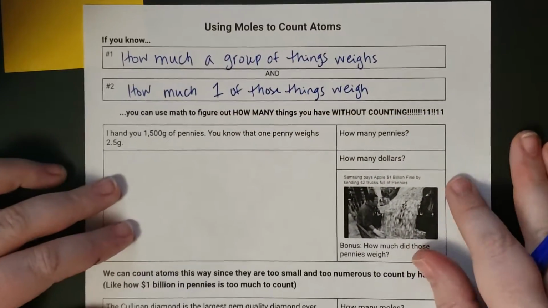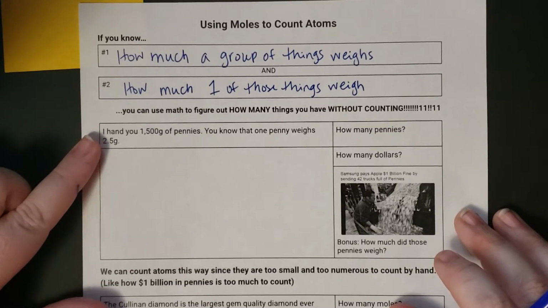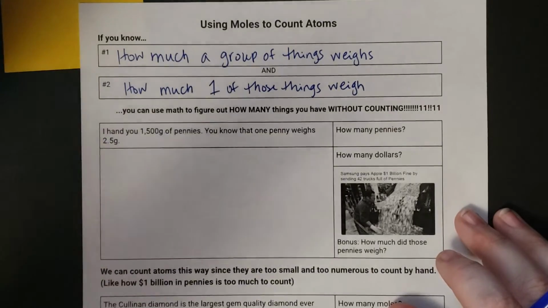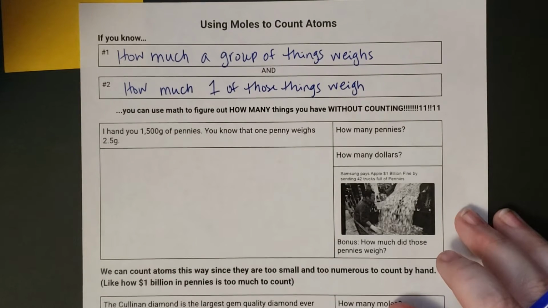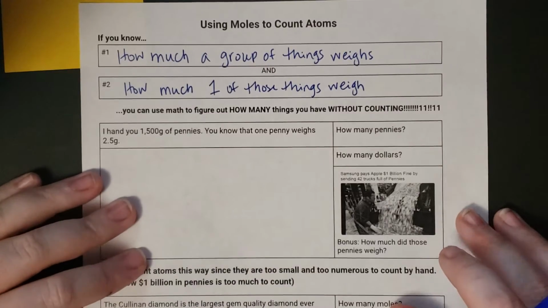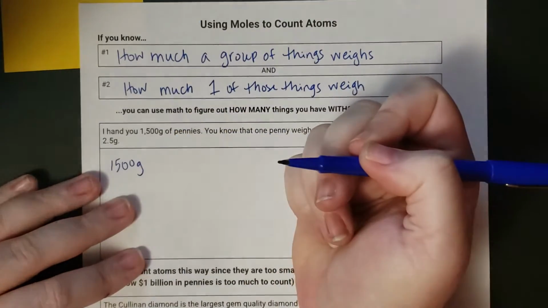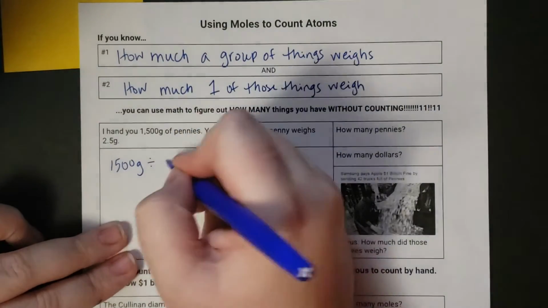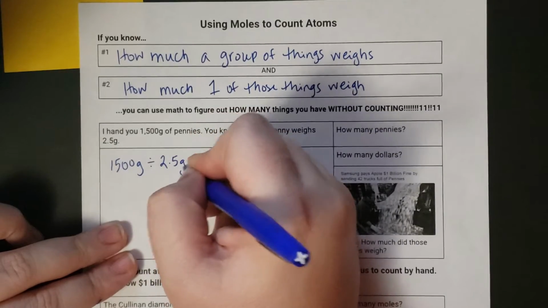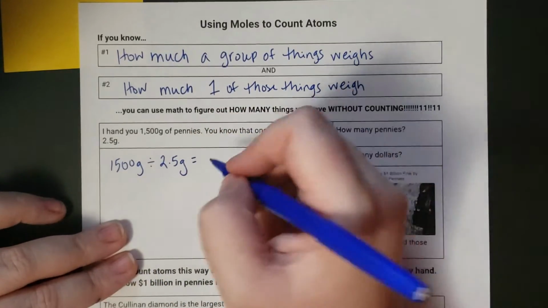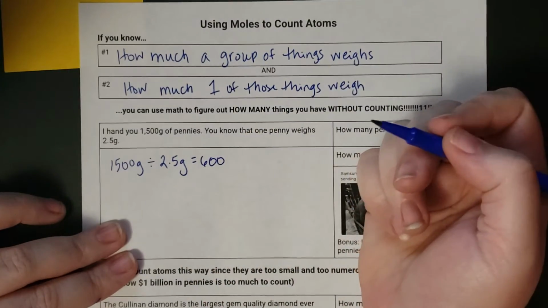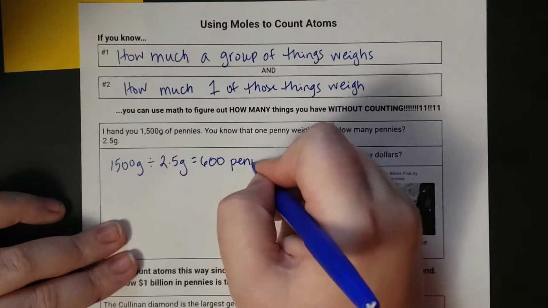For instance, here's our first problem. I'm going to hand you 1,500 grams of pennies. You know that one penny weighs 2.5 grams. So instead of sitting there and counting every single penny that I hand you, we could say, well, if I have 1,500 grams of pennies and I divide that by 2.5, which is how much one penny weighs, that equals 600, which means I have 600 pennies.